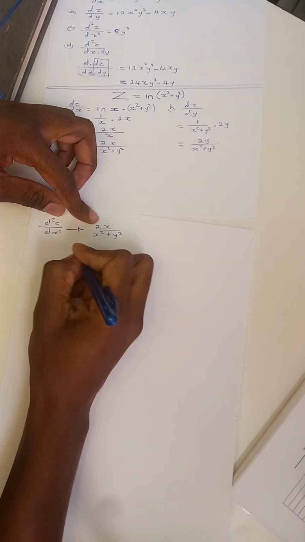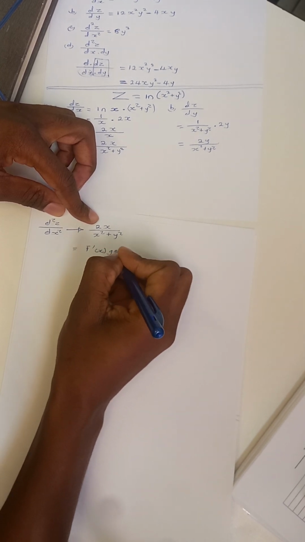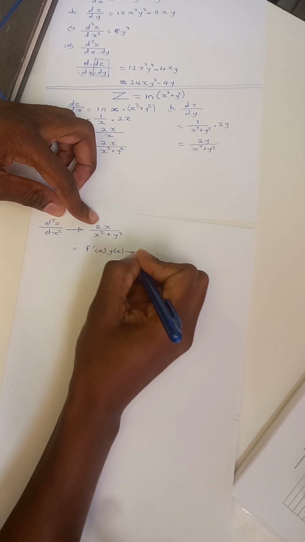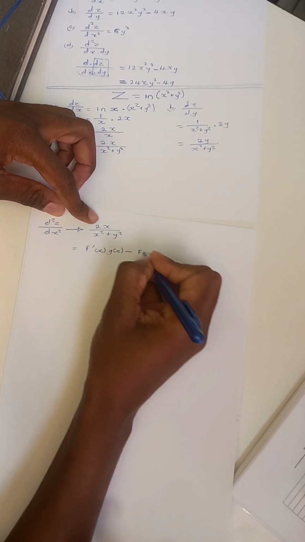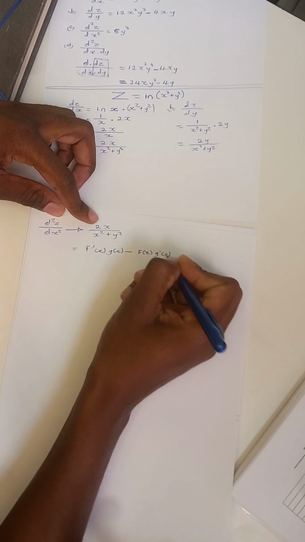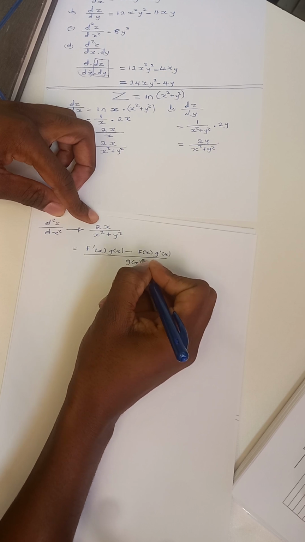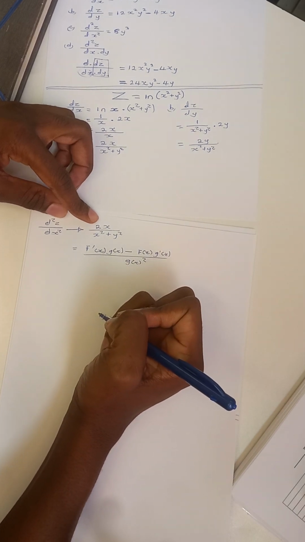The formula for quotient is f prime x g of x minus f of x g prime x, and then everything divided by g of x all squared.